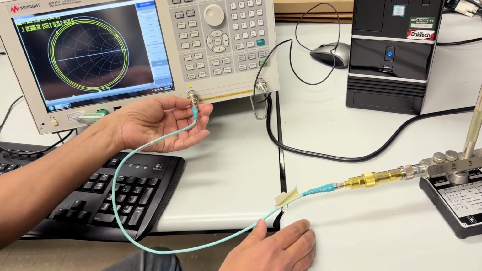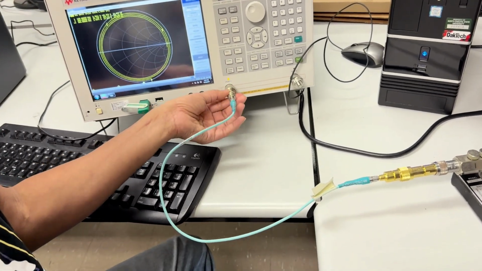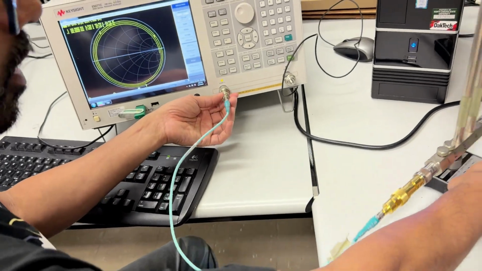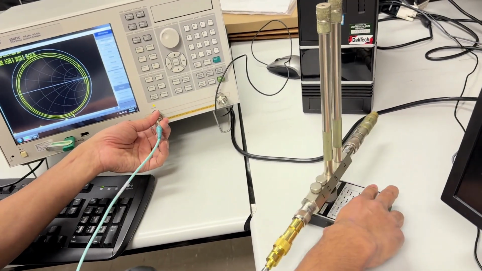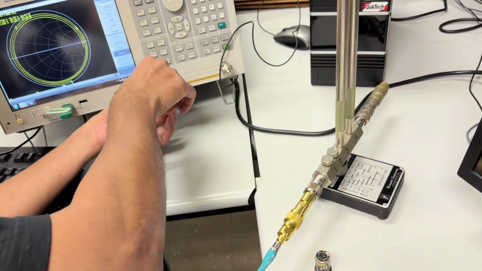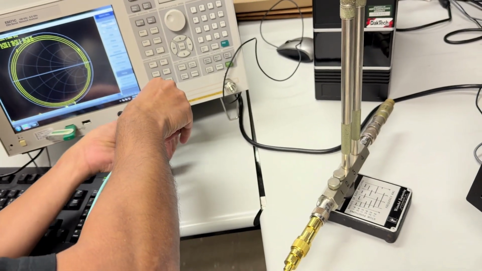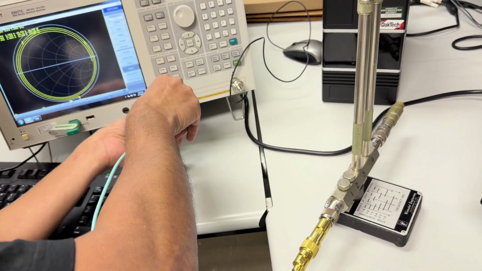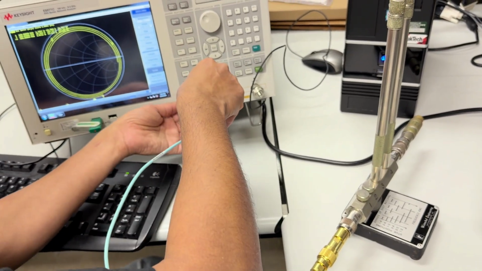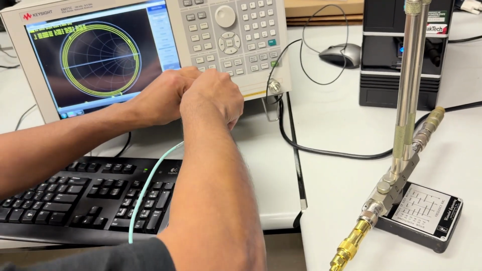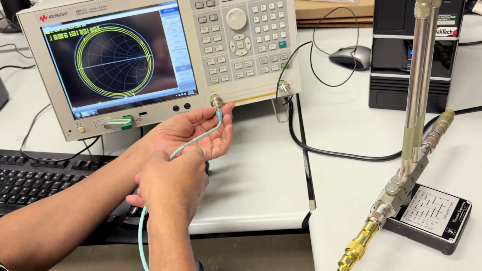So yes, now this is the setup, the complete setup. This is not very tightly done, I'm sure, but again, we are not caring about the error a lot here.